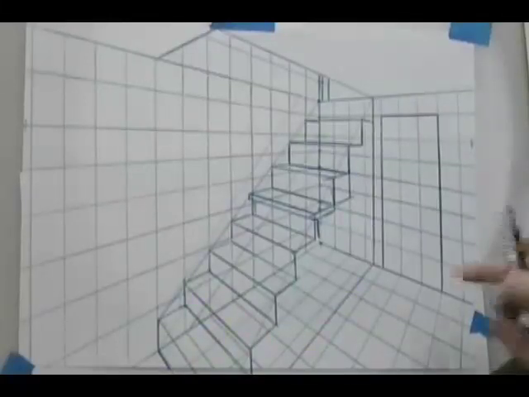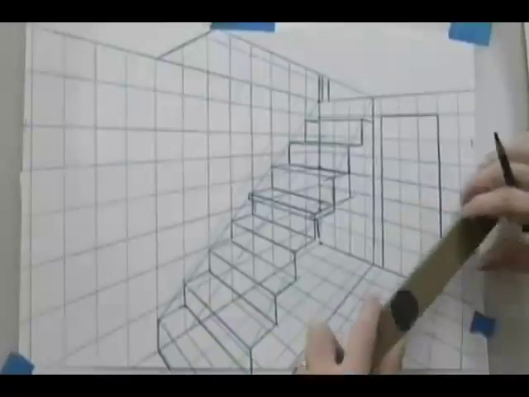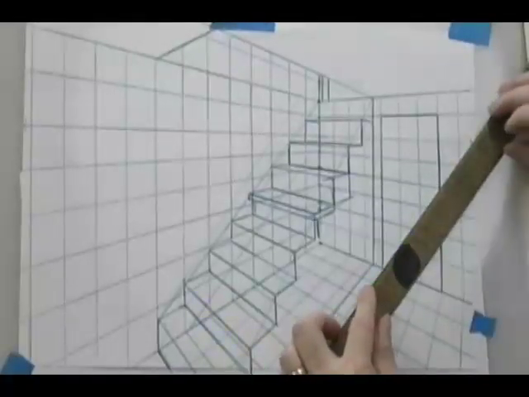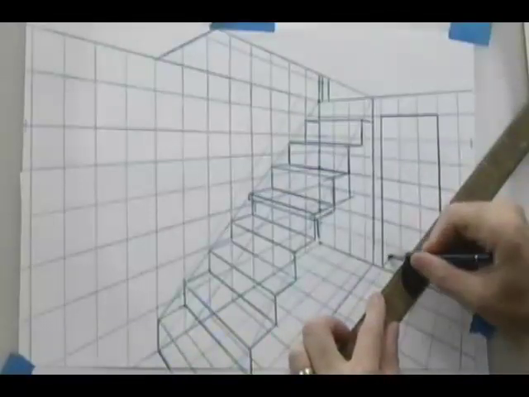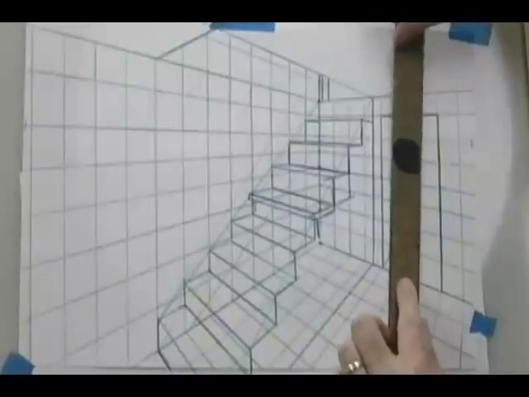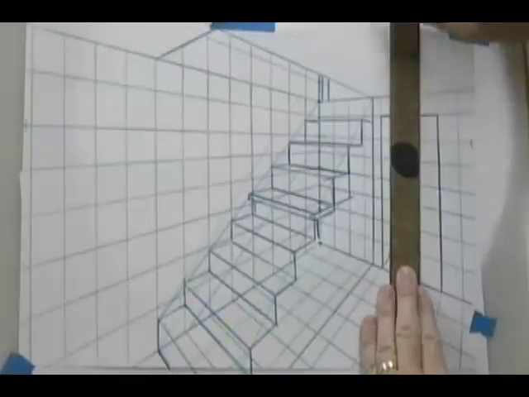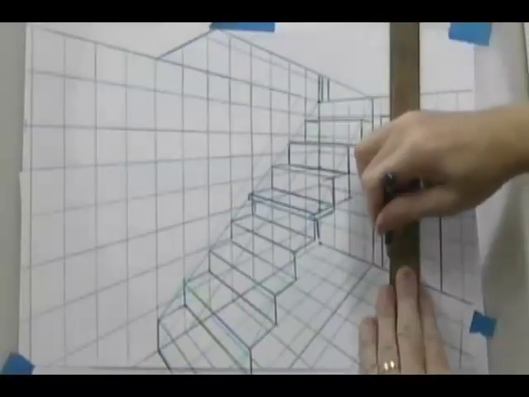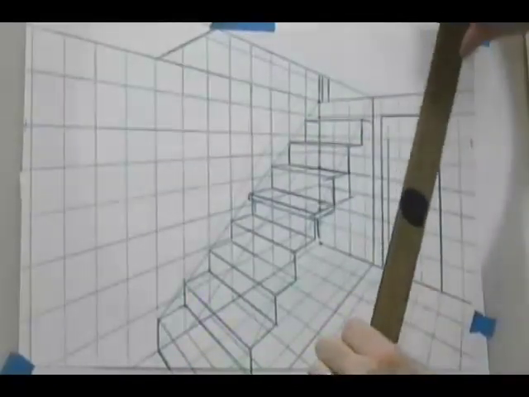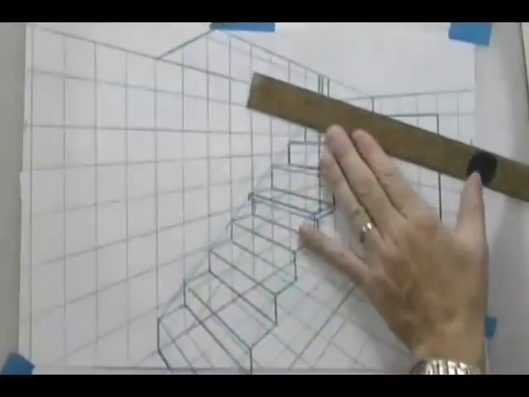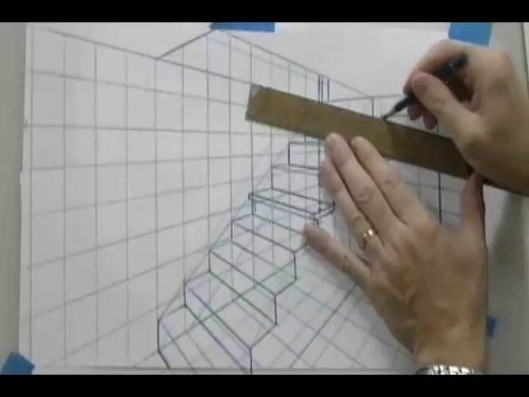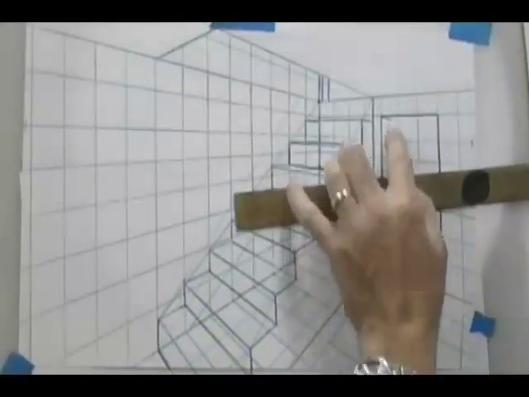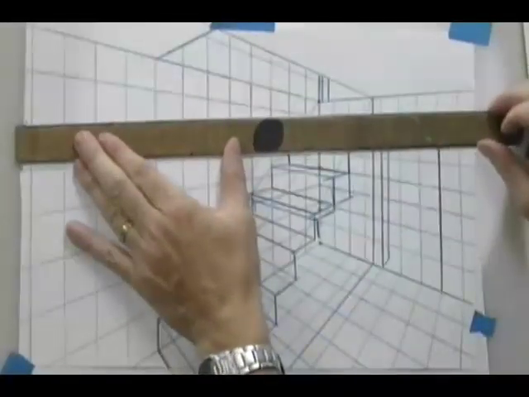And then what we'd have to do is we'd have to erase this grid on here, extend this line back a little bit to represent the thickness of the wall. In this corner here, go back to the vanishing point over here, because the top of the door is above the horizon line, so therefore we'd see that top edge.